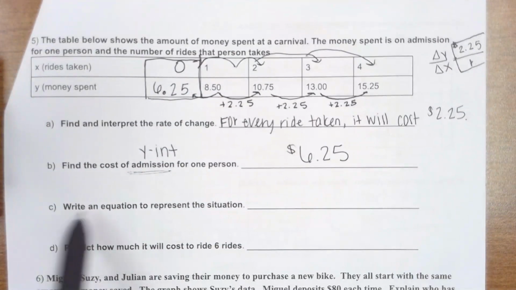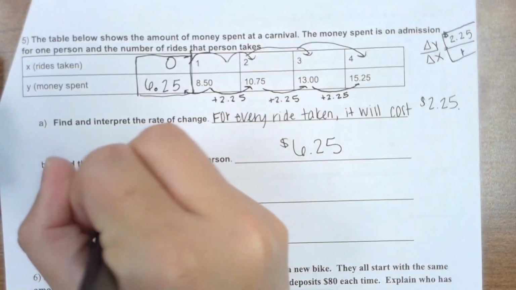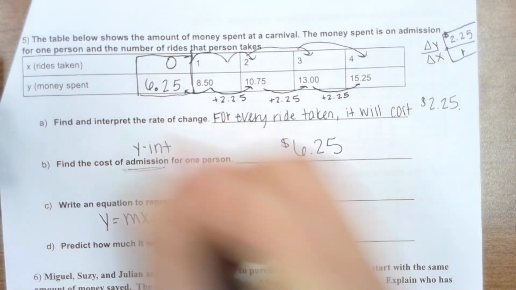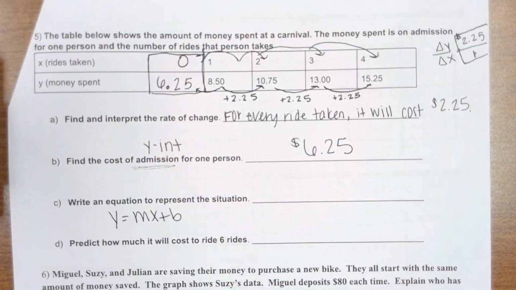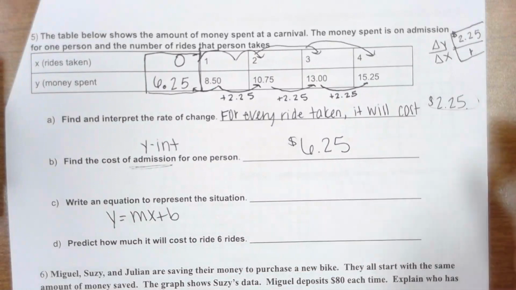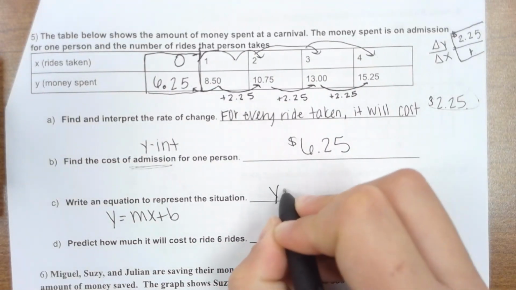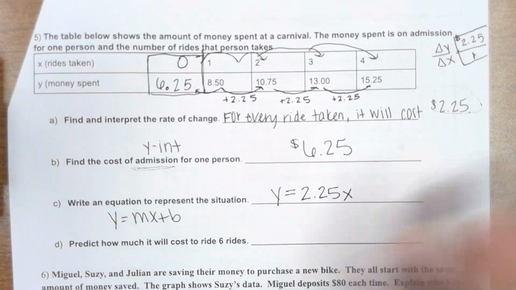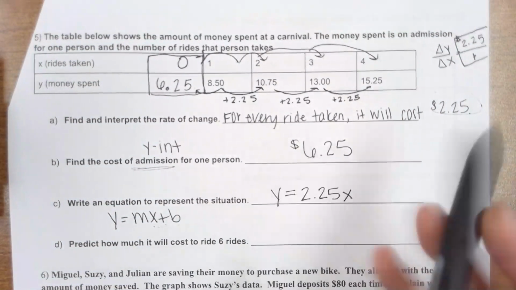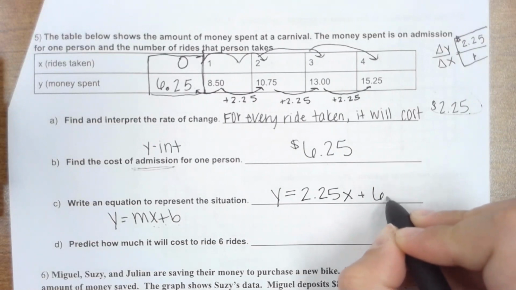Alright, so now they just want us to write an equation to represent the situation. So remember, our equation is y equals mx plus b, where m is your slope and b is your y-intercept. So we said that our slope was 2.25. So our equation is going to be y equals 2.25x plus our admission fee, so plus the $6.25.